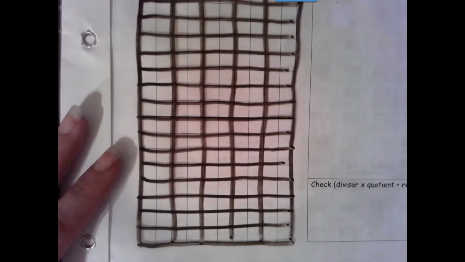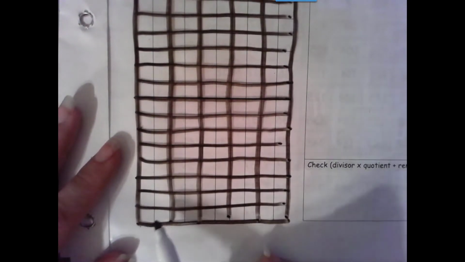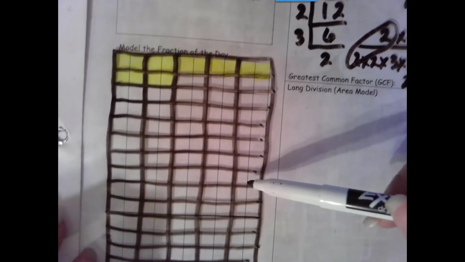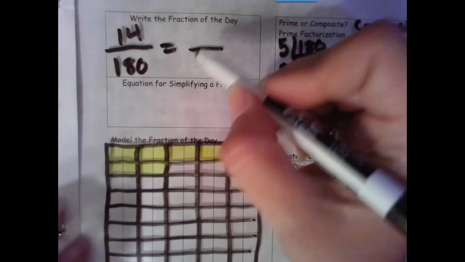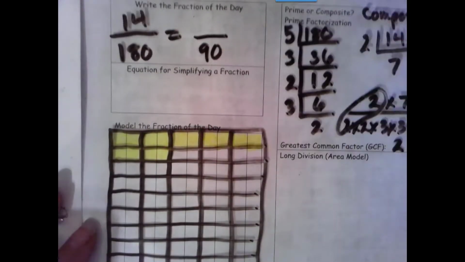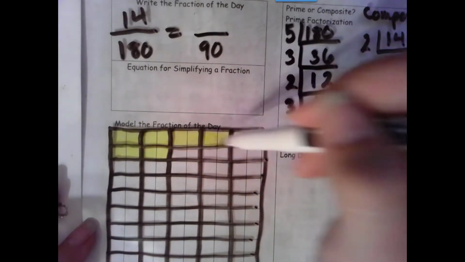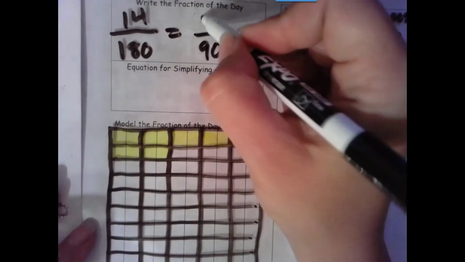Okay, once we are done, let's figure out how many total groups we have. I have 1, 2, 3, 4, 5 groups of 2 in each row, so I'm going to count by 5s. 5, 10, 15, 20, 25, 30, 35, 40, 45, 50, 55, 60, 65, 70, 75, 80, 85, 90 total groups. And how many groups are shaded in? 1, 2, 3, 4, 5, 6, 7.